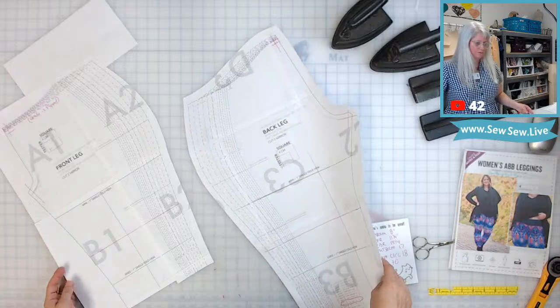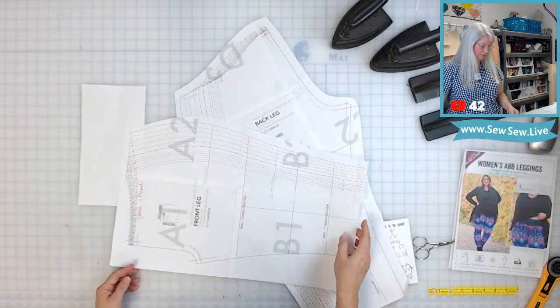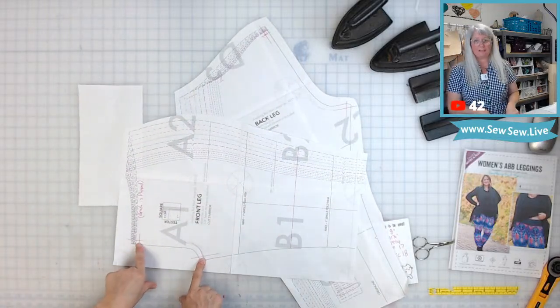So I was trying to put my juncture of my seam allowance, which is 3/8.